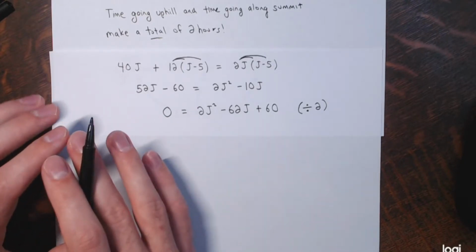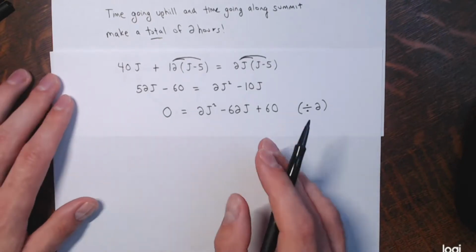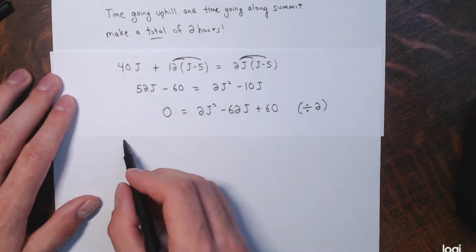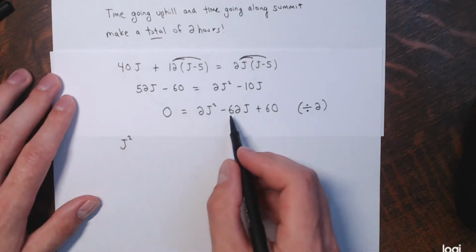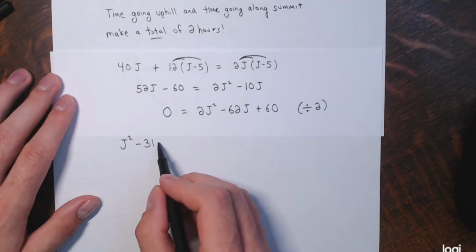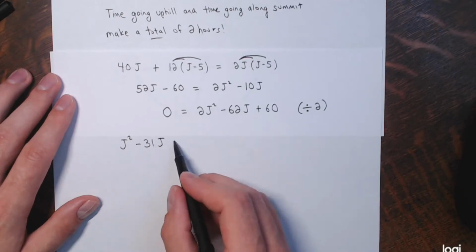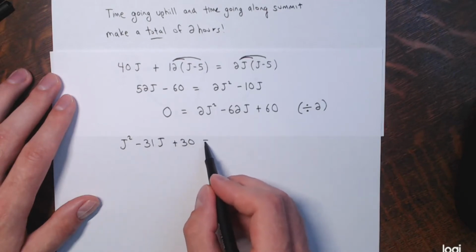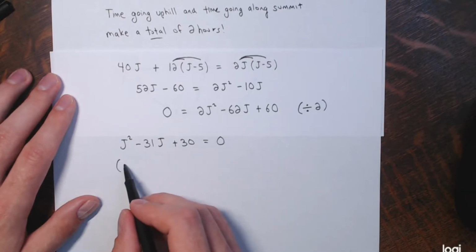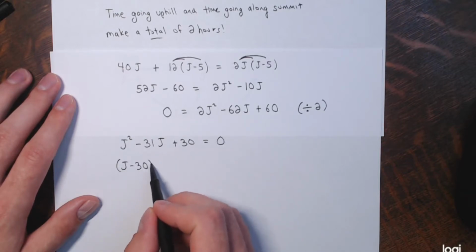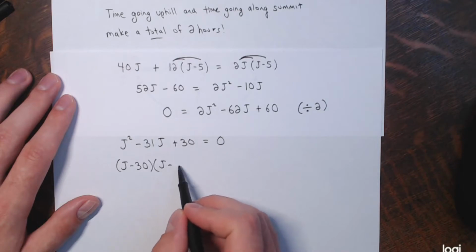I personally like things on the left, right? So we have j squared minus 31j plus 30 equals 0. And this is factorable. This would factor to j minus 30 times j minus 1.